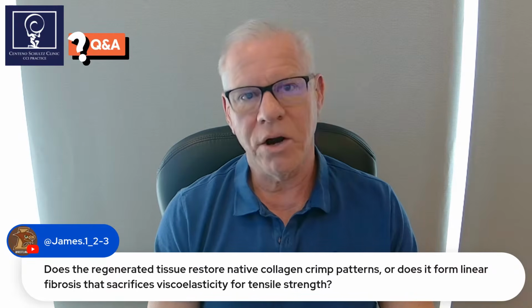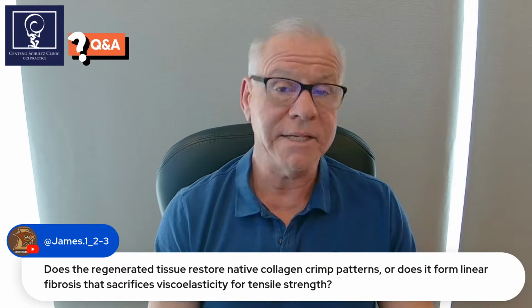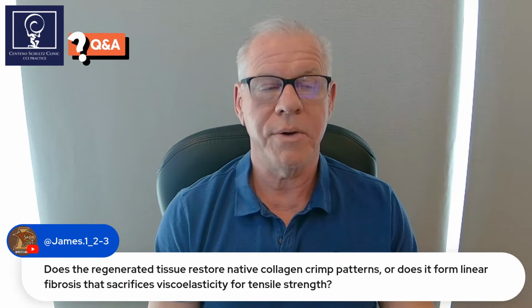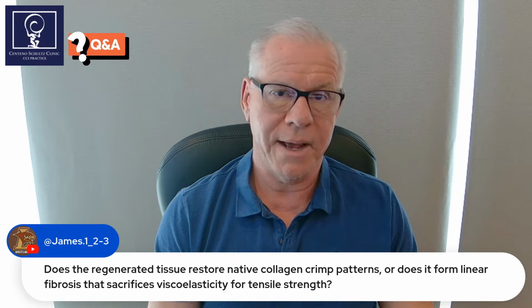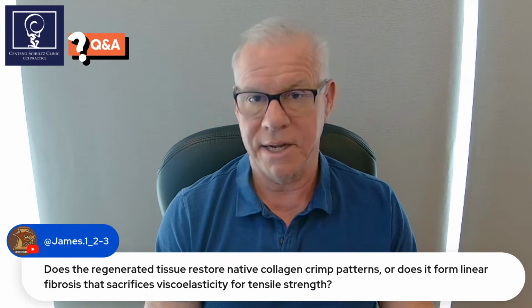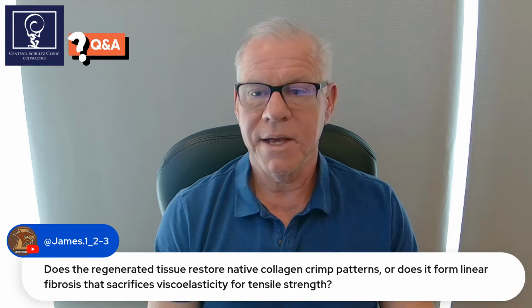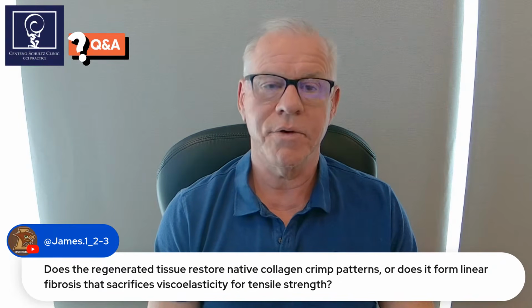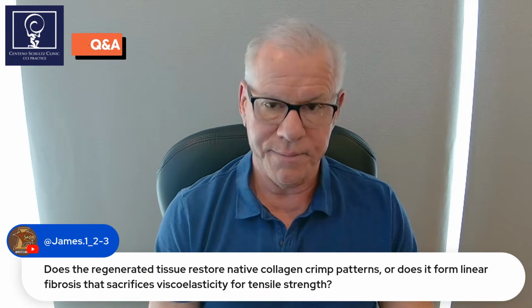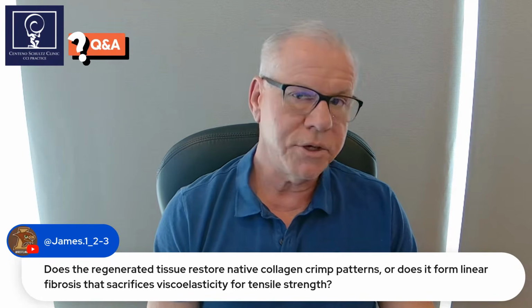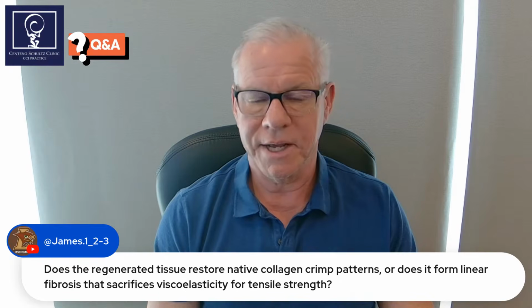Probably pretty hard to do for something like an ACL. Maybe something you could do in, for example, an Achilles tendon. In fact, there is an Achilles tendon study with PRP that showed significant improvement in collagen after the PRP injections. But in the other two clinical applications, no study exists.